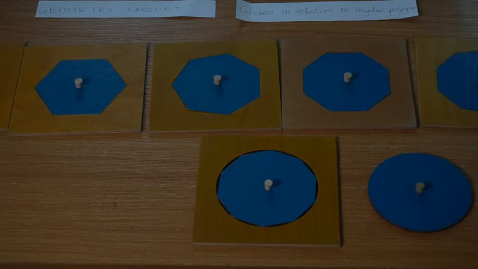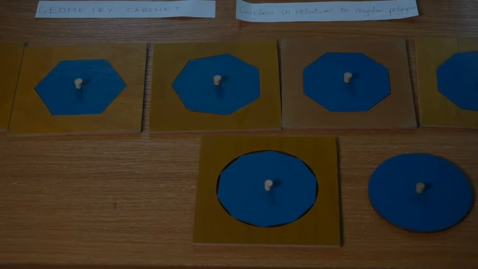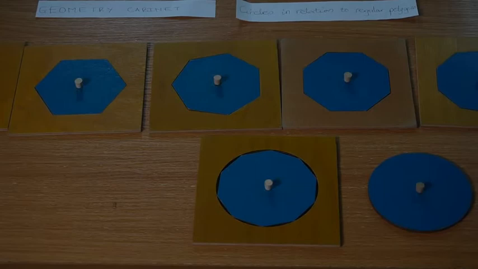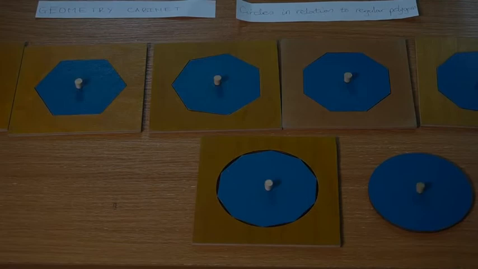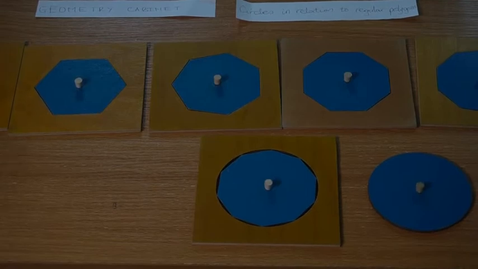Okay, suppose we have a polygon that has 50 sides. What will happen to the segments? It will be very, very tiny. What about if we have a polygon that has 100 sides? Very, very tiny. Suppose we have a polygon with 1,000 sides. Very, very tiny. Suppose we have a polygon with 1,000,000 sides. Extremely tiny, right?